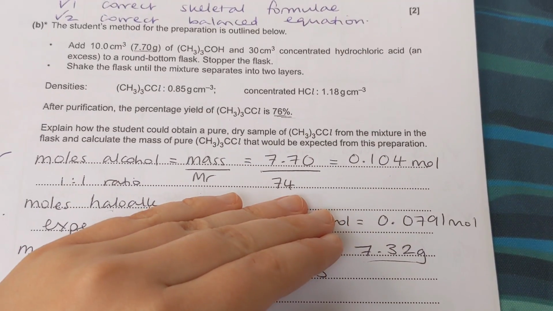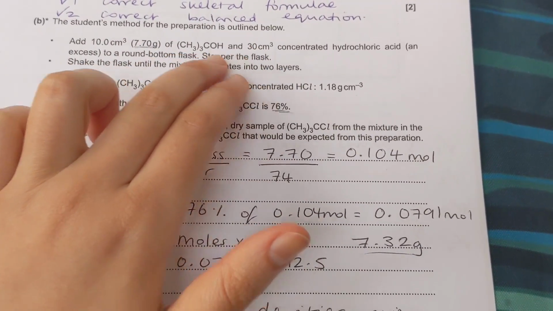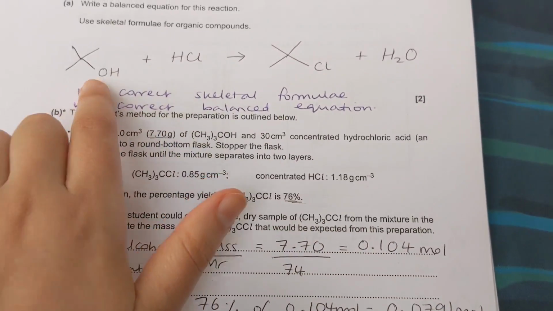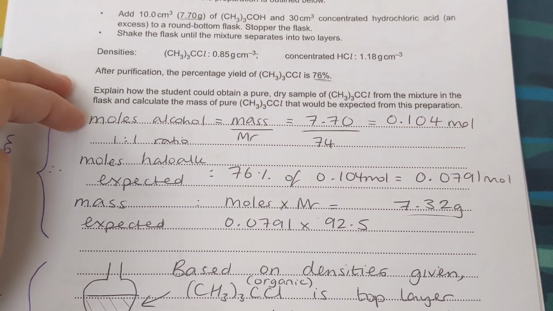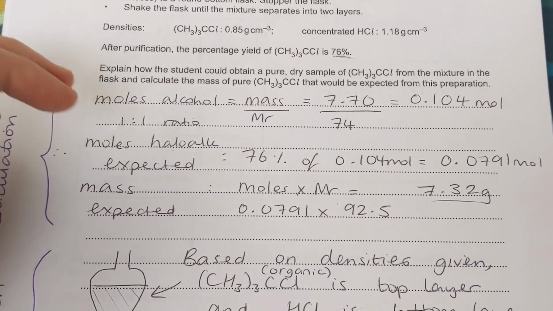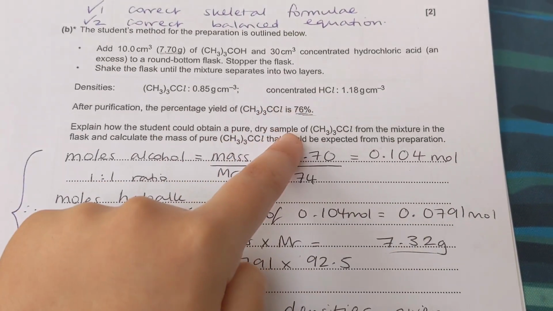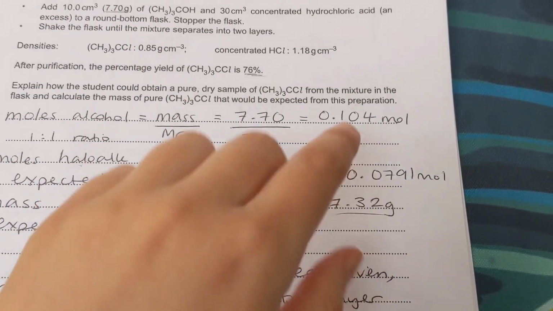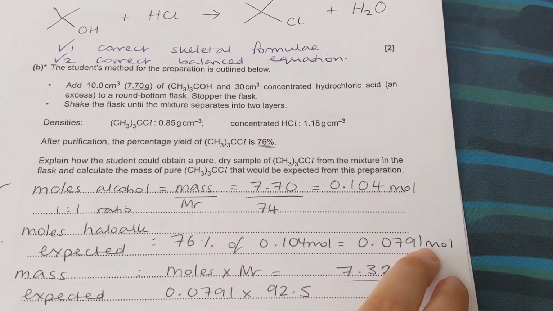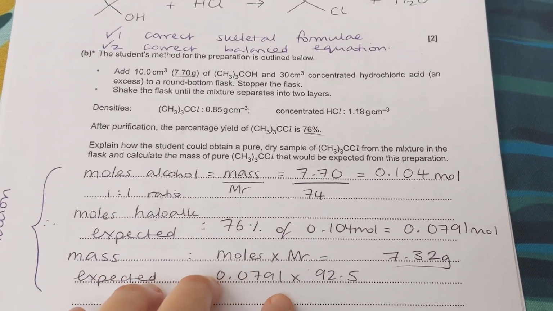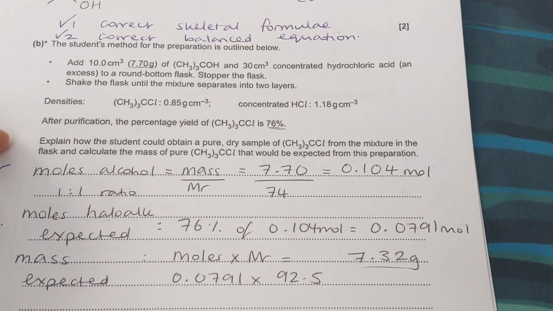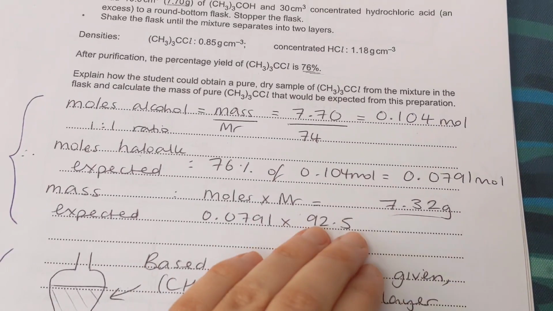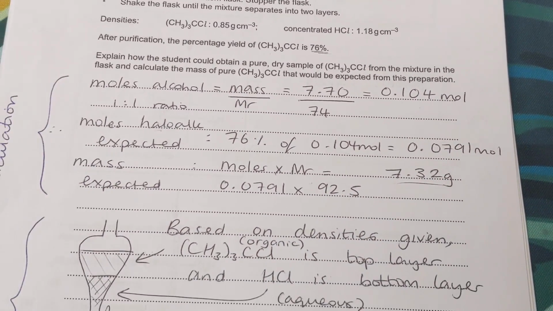So 7.7 over 74. That's what this alcohol adds up to, and I get 0.104 moles. Now, this equation is a 1-to-1, so the moles of alcohol equal the moles of the haloalkane or halogenoalkane. We've got the percentage yield, 76% is expected, so I'm going to do 76% of this amount of moles to get my actual moles. Then I'm going to convert that into a mass so that I can answer the question, because it's asking for the mass of this. So moles times molar mass, I get 7.32 grams.